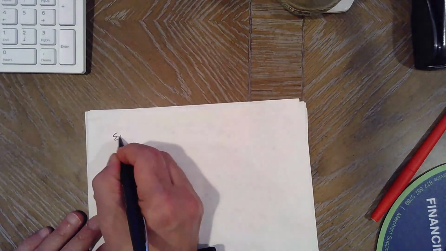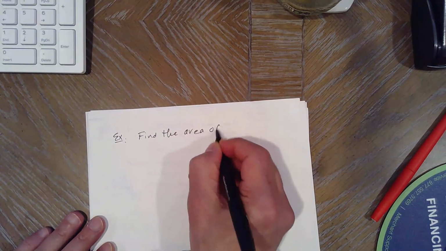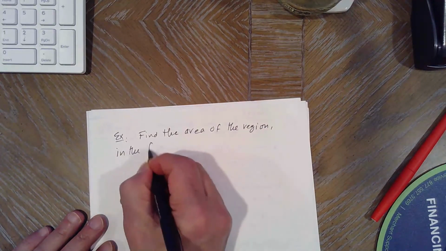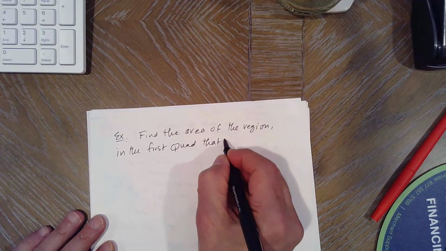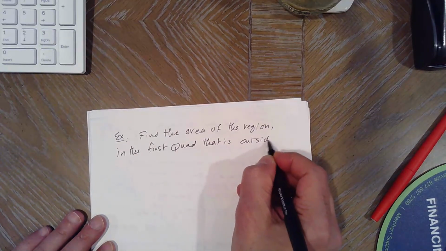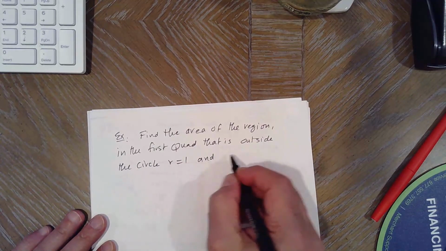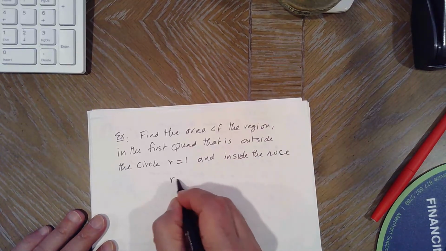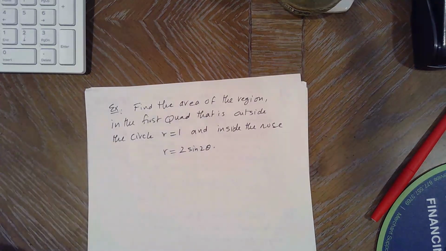And here's an example. Find the area of the region in the first quadrant that is outside the circle r equals 1, and inside the rose r equals 2 sine 2 theta. So we only care about the first quadrant in this case.